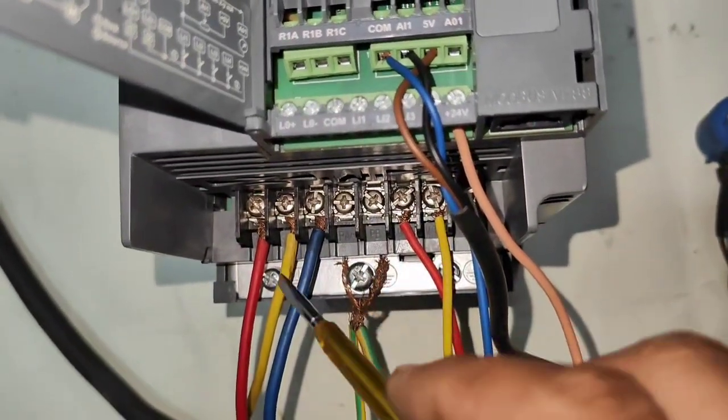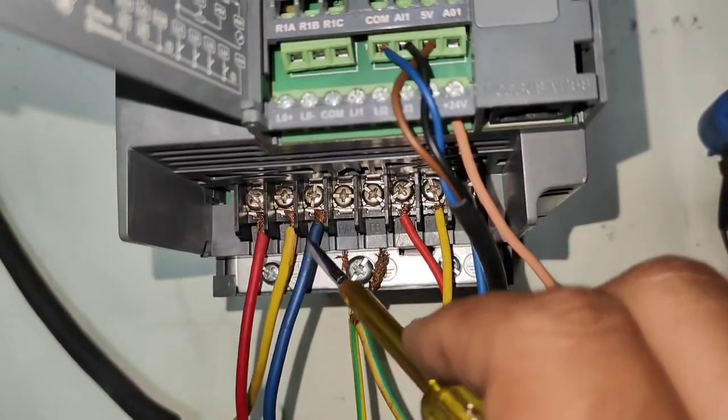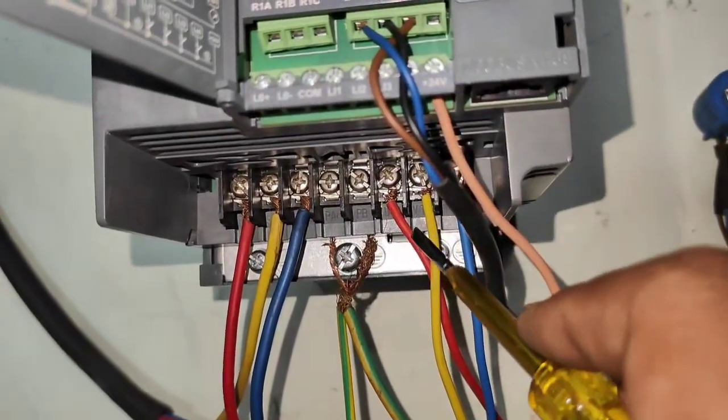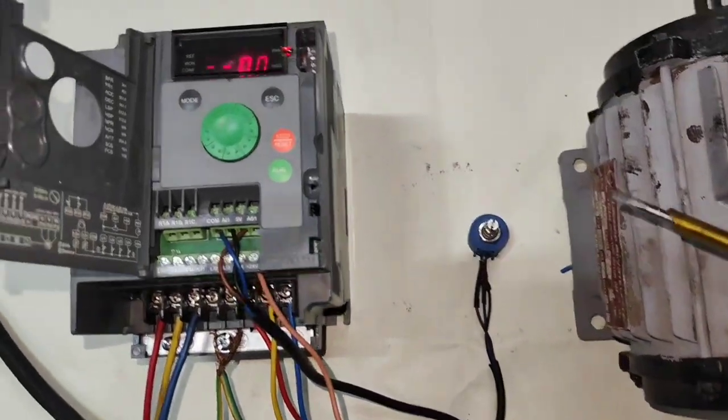In the power terminal, first we connect the input power supply R, Y and B. The output of the drive we connect to the motor terminal.